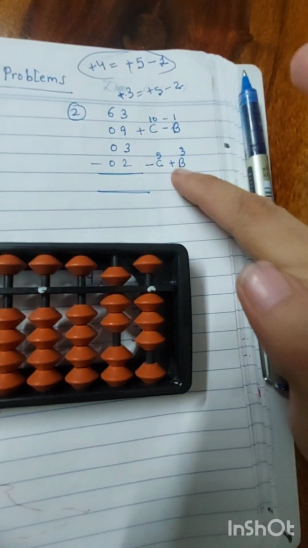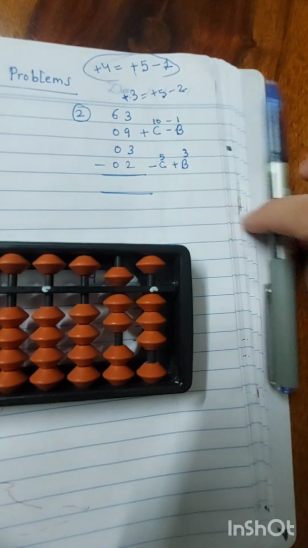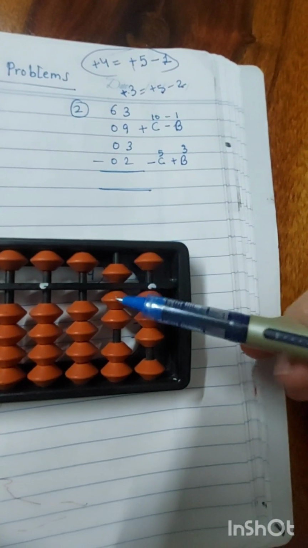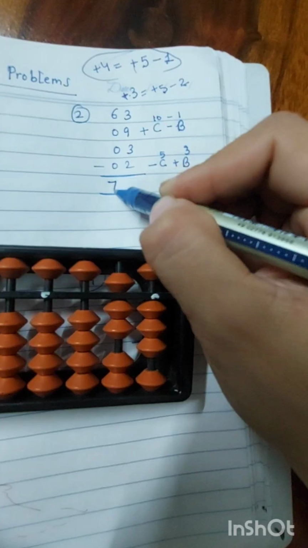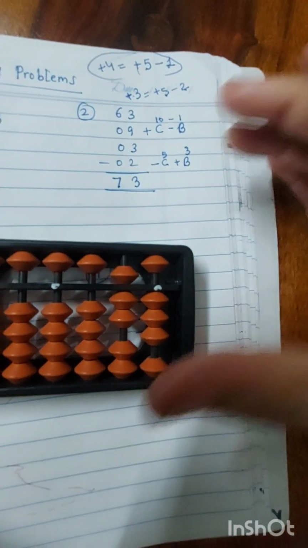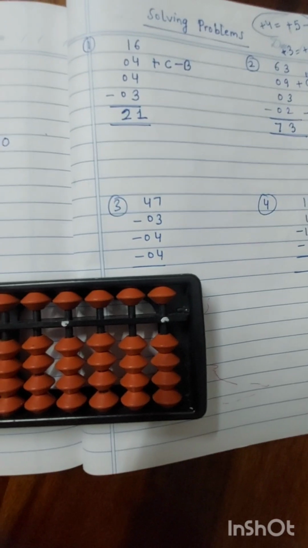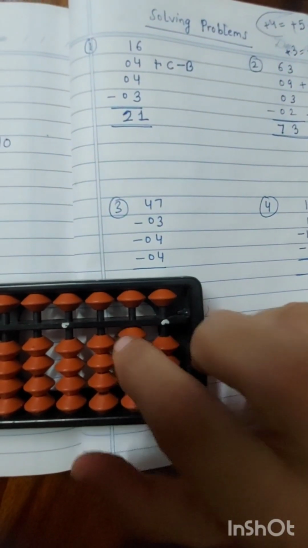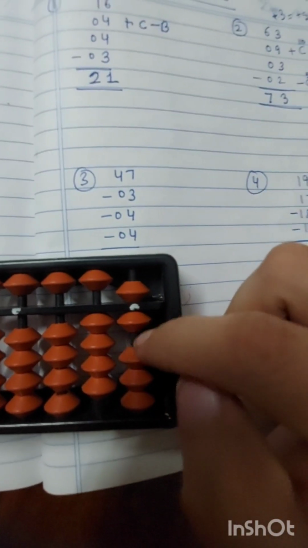Okay, so small friends helped us. So we have done all the calculations. Now the answer: 5, 6, 7 and 3 here. 7 on the tens rod, 3 on the ones rod. Okay, now question number 3. 47. 4 here, 1 2 3 4. 7 here, 5 6 7.